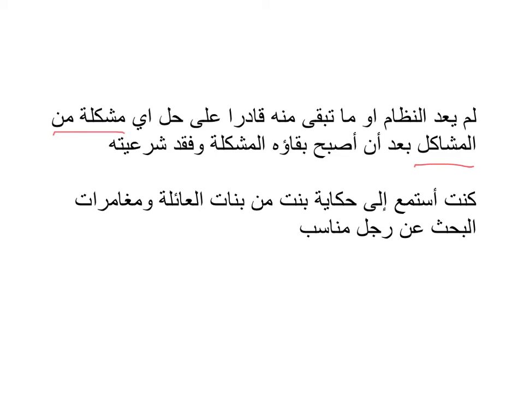And then this one I wanted to put in because it's actually an example from the corpus with Bint min Banat. So he says, I was listening to the story of Bint min Banat al-Aila, the story of one of the daughters of the family and her adventures in trying to find an appropriate man. So Bint min Banat al-Aila, instead of saying Hikayat Ihda Banat al-Aila.